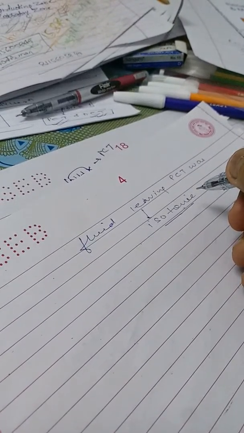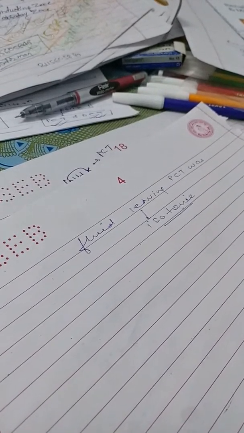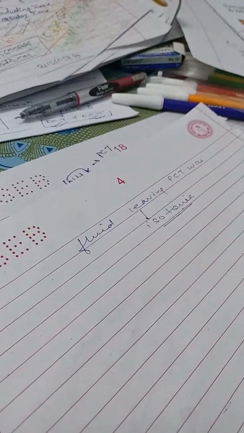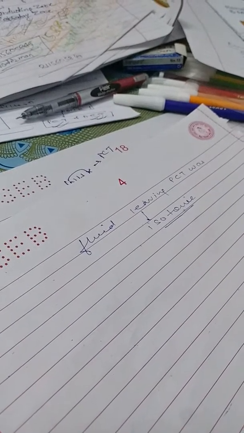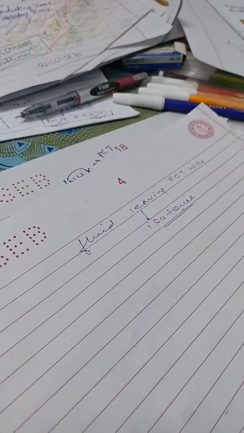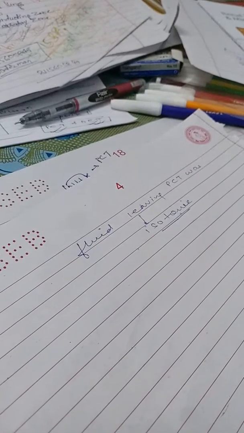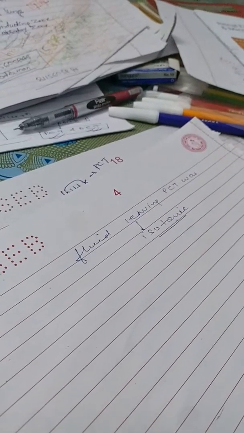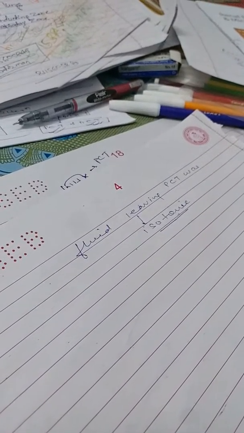Because we have seen that the maximum part of solutes is absorbed in PCT, and 65 to 70% of water is also absorbed along with the solutes. The solute and water are both absorbed in the same proportion, so there will be no change in the concentration, so that part of the fluid is isotonic.